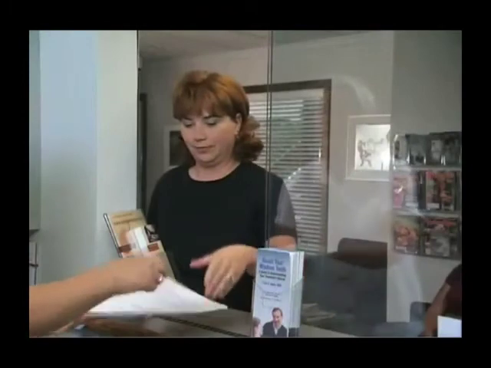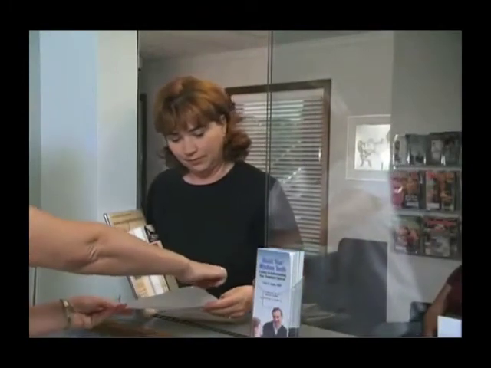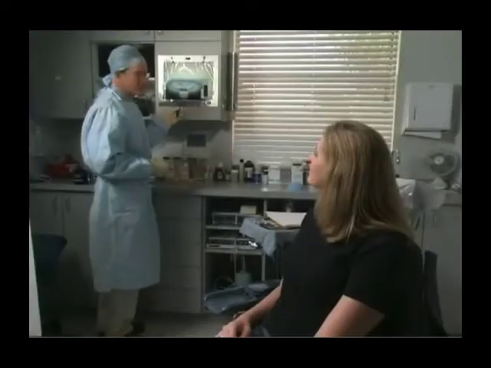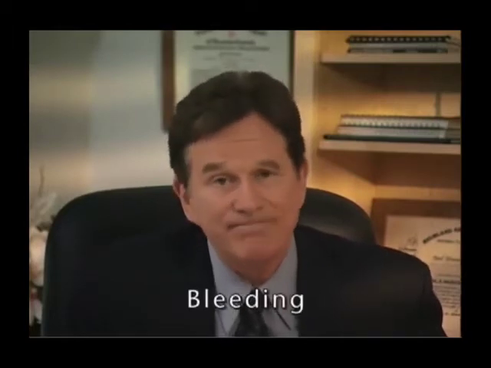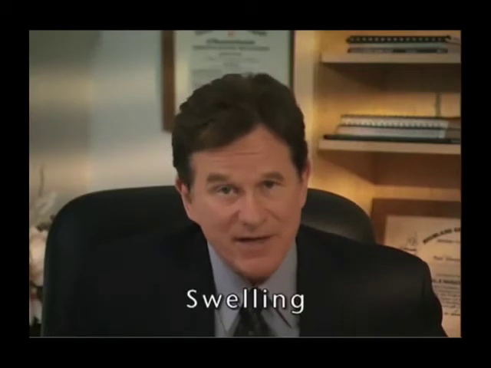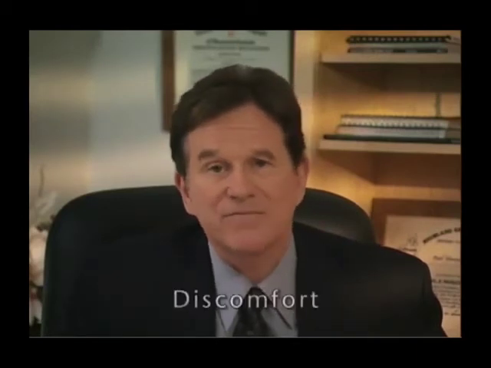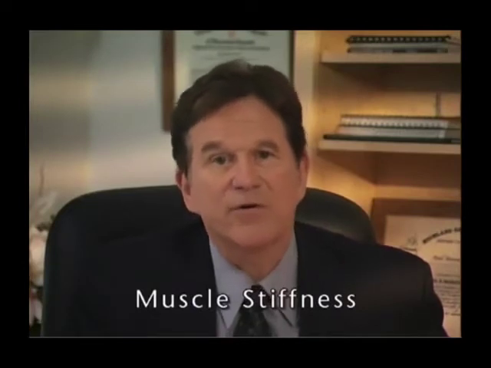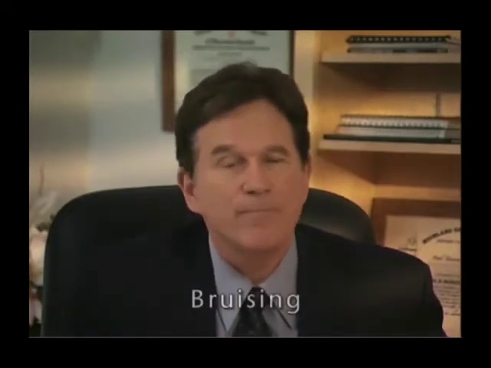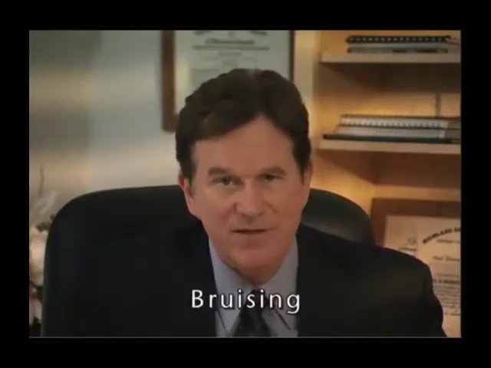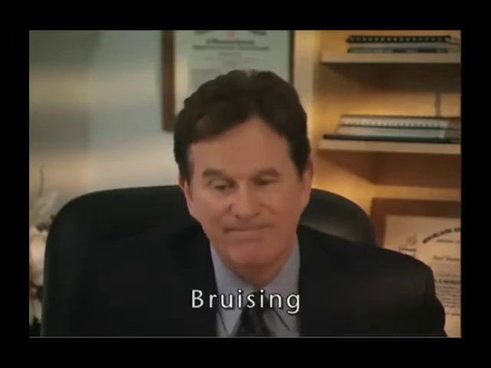The patient will receive written instructions for home care and will usually be asked to return for follow-up within a few days. Some side effects can be anticipated following the surgery. These can include bleeding, usually for only a few hours, swelling inside the mouth and on the side of the face, some discomfort, muscle stiffness in the jaw or the joint area, and temporary bruising of the face or the lips and beneath the sides of the jaw.